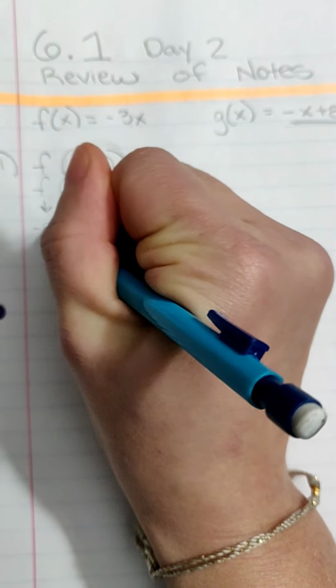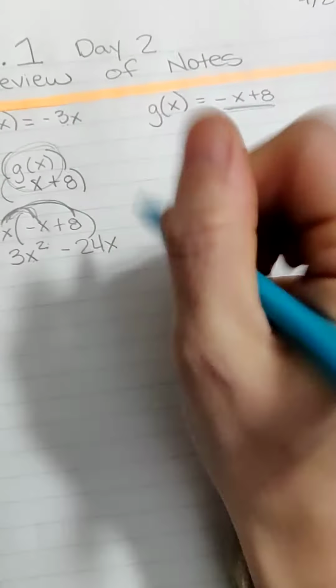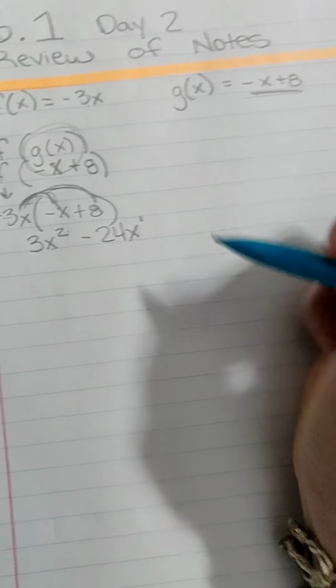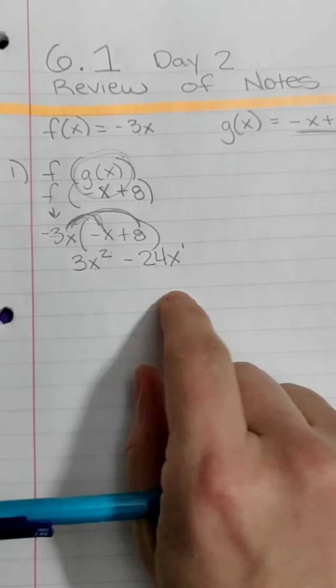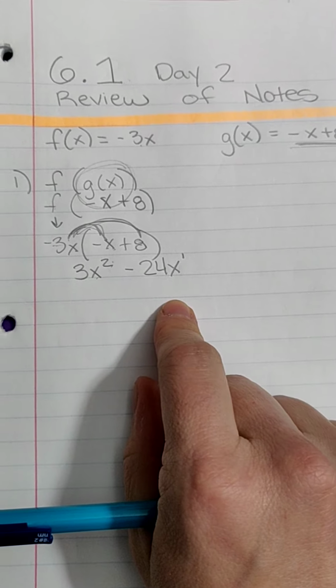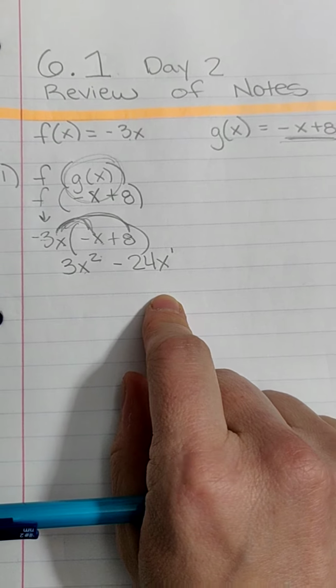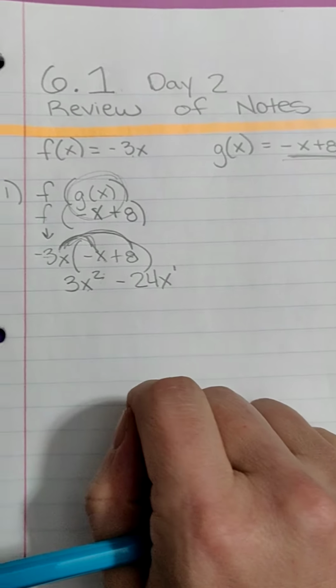If I have negative 3x and negative x, I'm going to be distributing here. Two negatives equal a positive. So I have 3, and then x times x is x to the second. So the first one is done. I'm going to do my negative 3x times my 8, and I'm left with negative 24x. And because this is x to the second, and this is just x to that imaginary first, we can't combine any of these because they're not like terms. And there we have it. That's our first example. Not too bad.